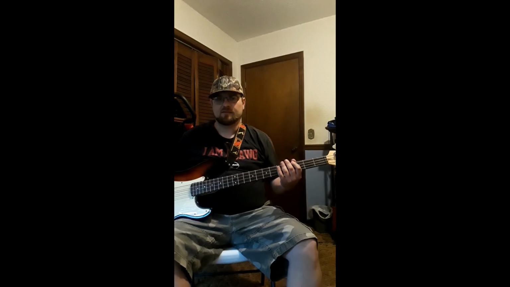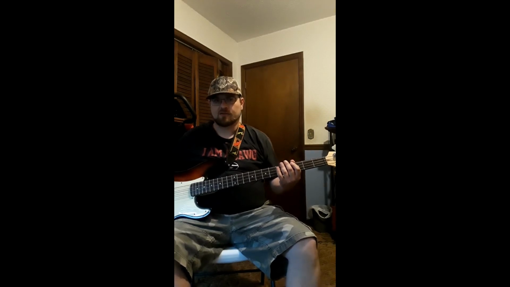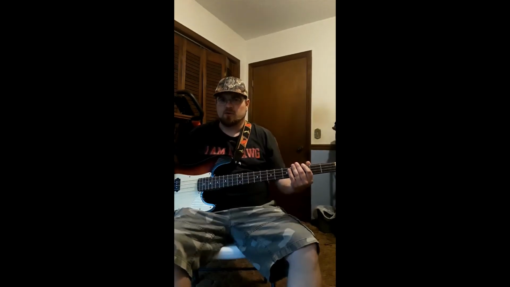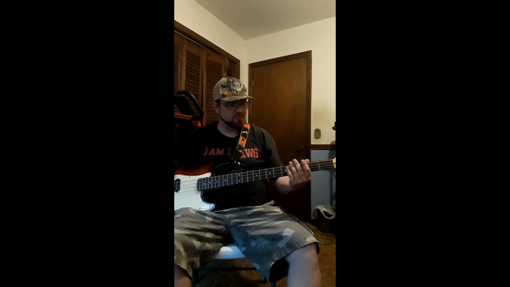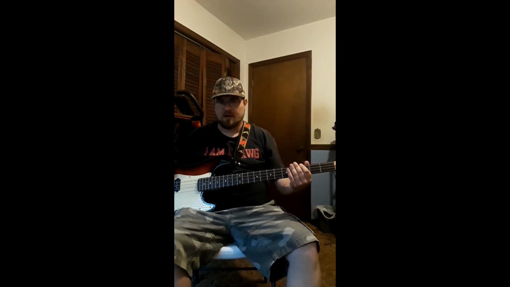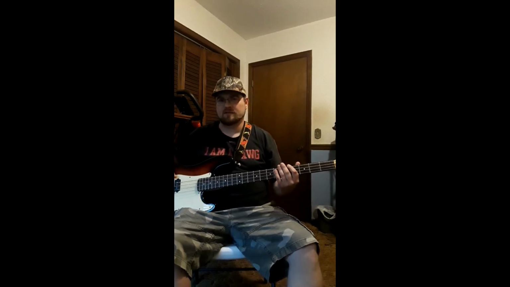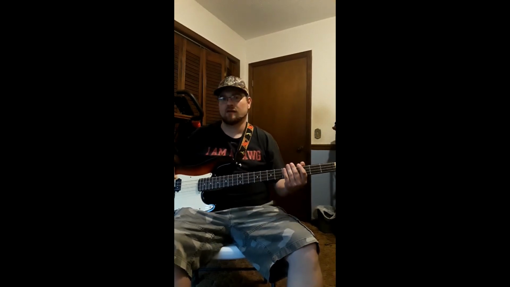Alright, the next interval is the minor third. The minor third is 3 half steps up or down from your original note, like this. And keep in mind, all these examples on all these intervals go both ways. It's not just up that you can go. You can also go down the other way on the guitar.